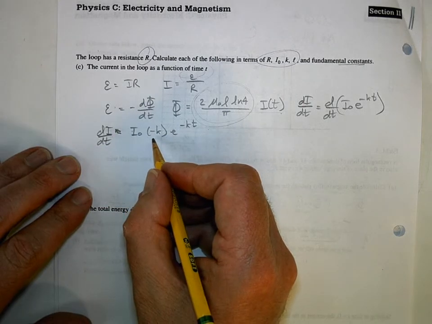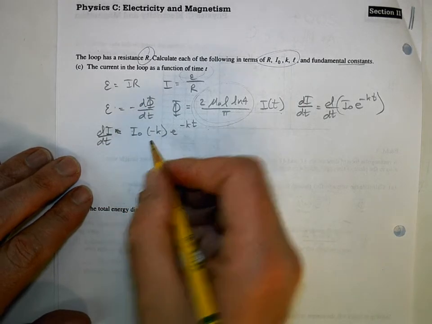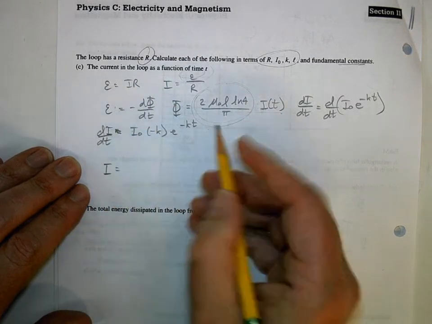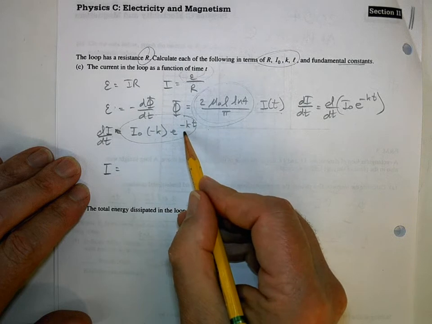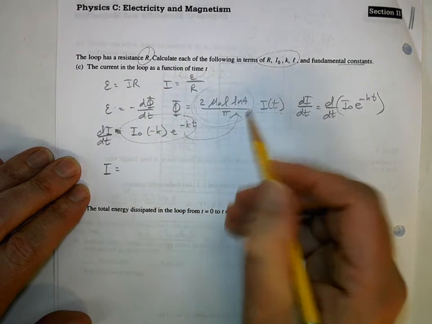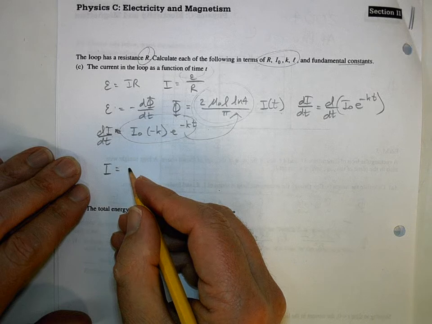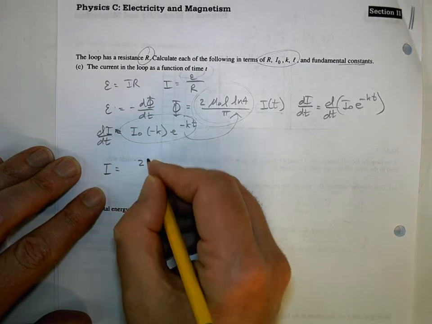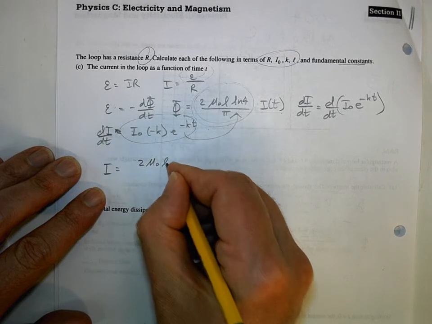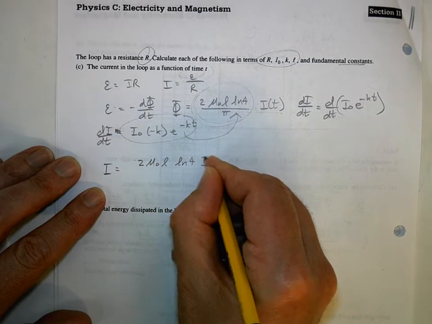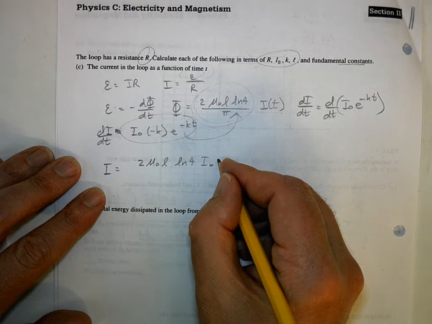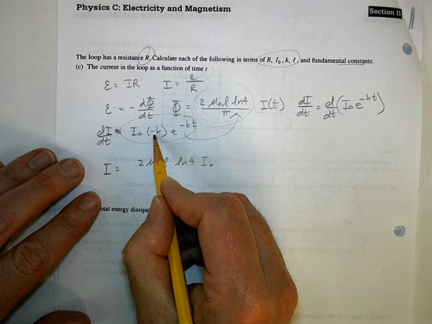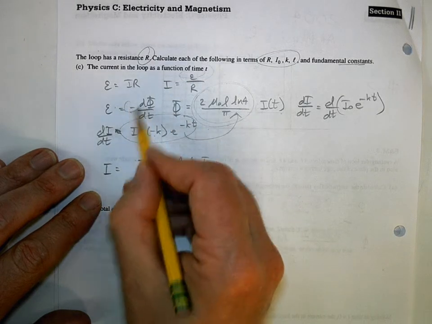So now I can express my induced voltage. So now, I can go back to I. So I is equal to E over R. Well, if I plug this in here and solve for I, I get 2 mu naught L natural log of 4 times I naught times, well, look, we got a negative k here, and we got a negative here from Faraday's law.